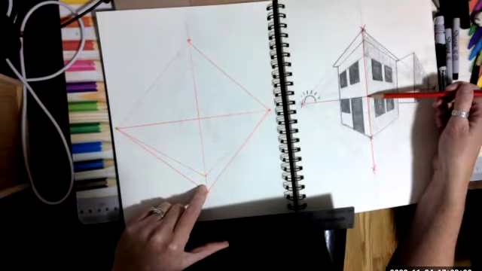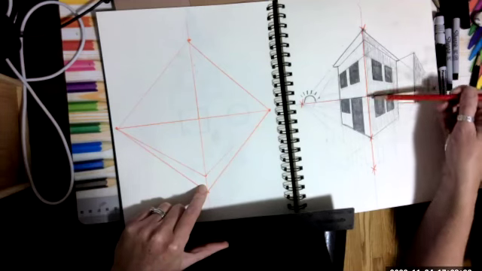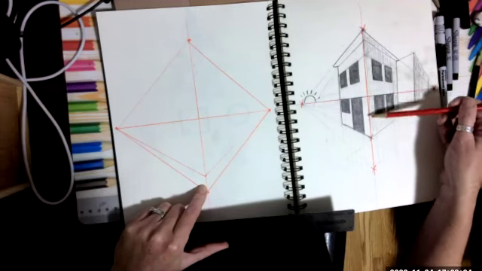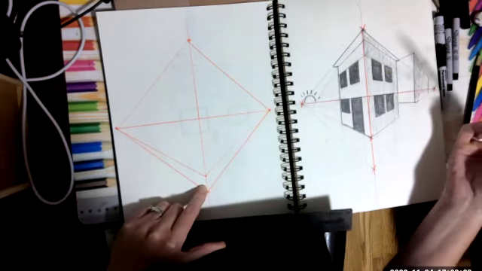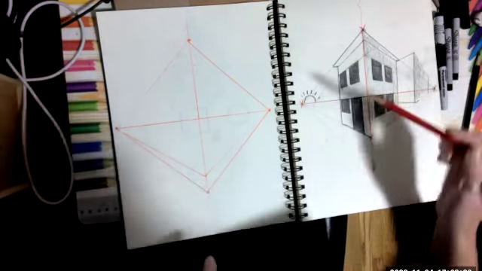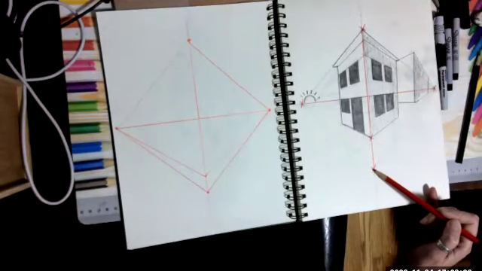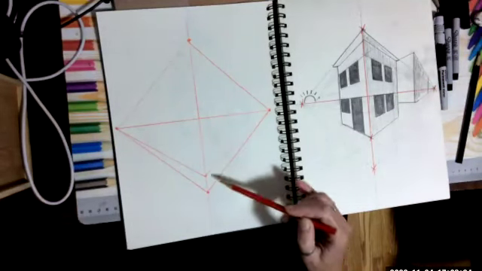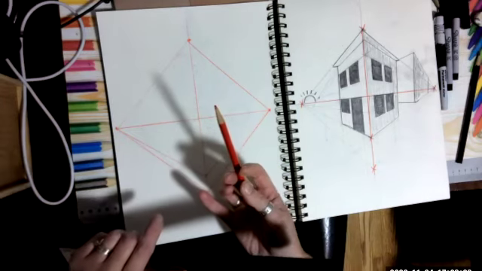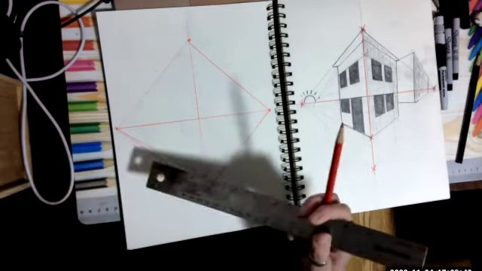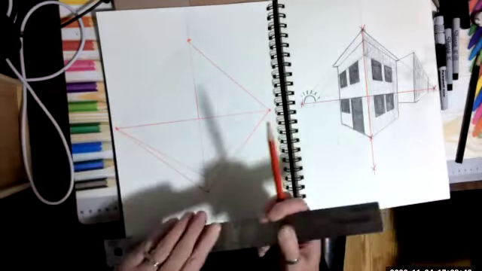But I don't want to have my center too high. I'll feel like a giant, if that makes sense. So I've done a second line here to make it look like I'm looking up a little bit more than looking straight on.